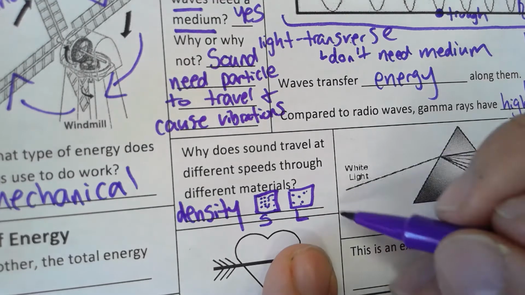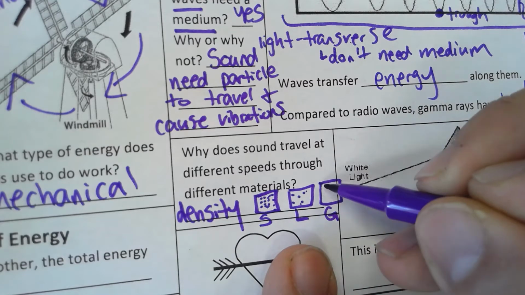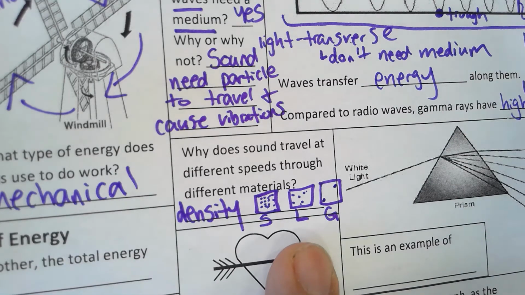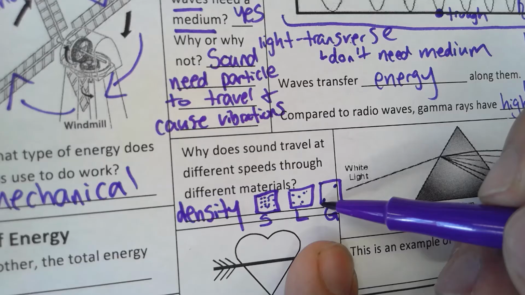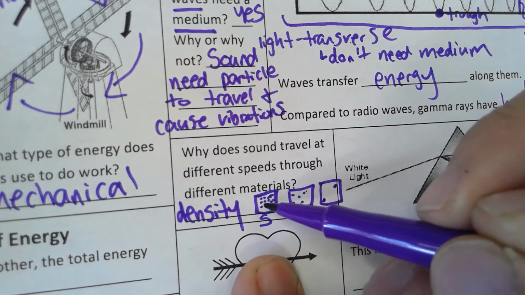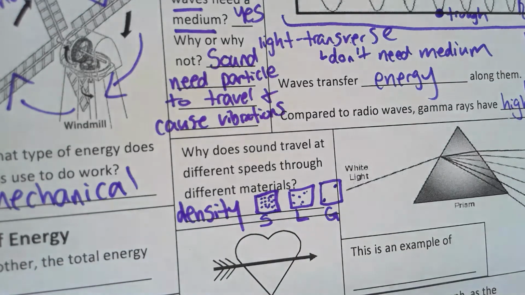Okay, and then in gases, they're less dense. The particles are very far apart. So it's going to take longer to go from this boink to this boink. Okay, so solids, you need to know, are very dense, so it's easier for the sound to go boing, boing, boing, boing across. Okay.